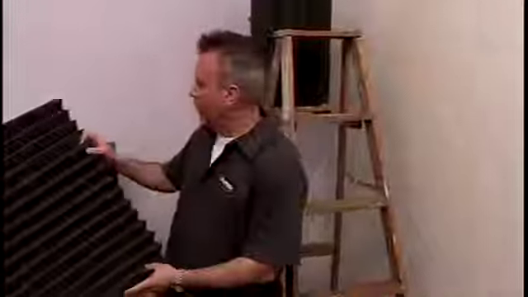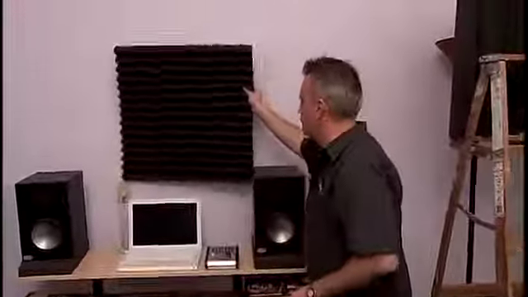While it's important to know what products to place in your studio for acoustical treatment, it's equally important to know where to place them in the room. The area of probably prime concern would be the mix area, the area behind your mix position. And the reason for this is because this is where most of your early reflections are going to be coming from.